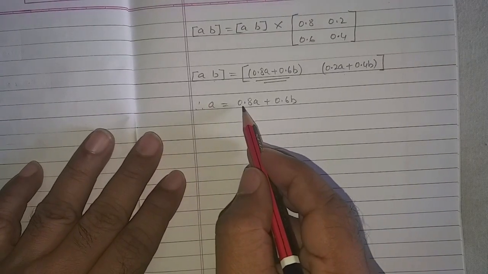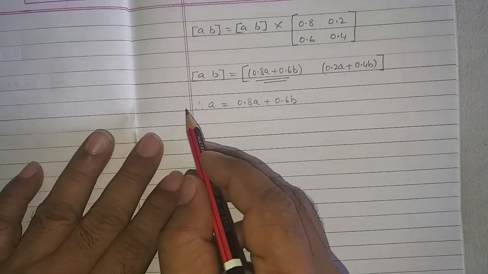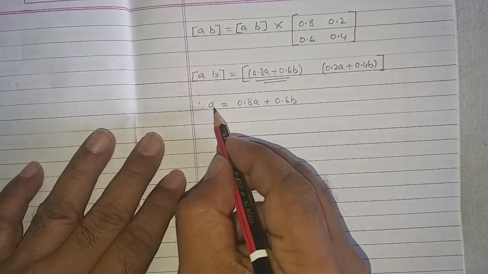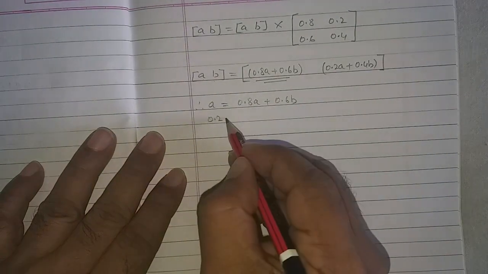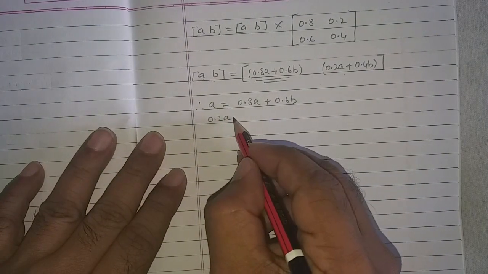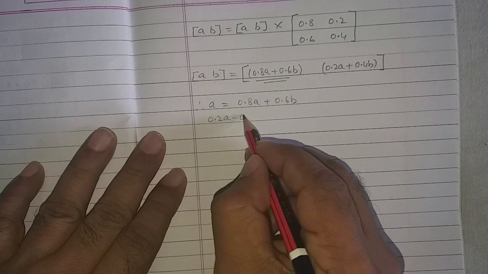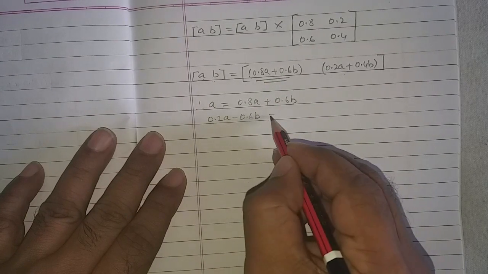Solve this further. Moving 0.8A to the other side, we have 1A minus 0.8A, which gives me 0.2A, and minus 0.6B equal to 0.